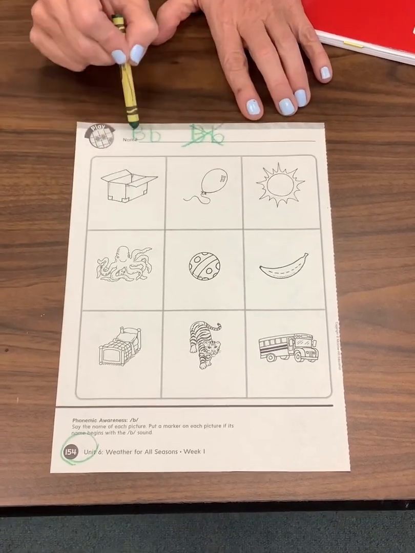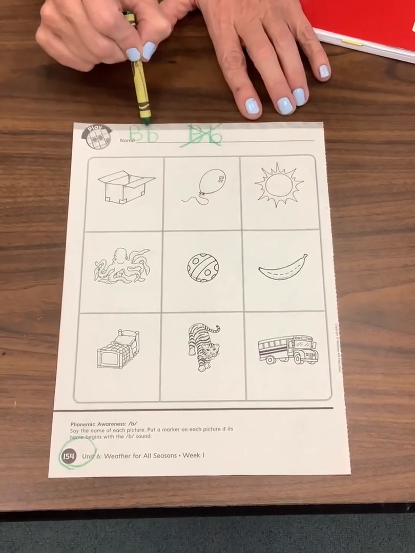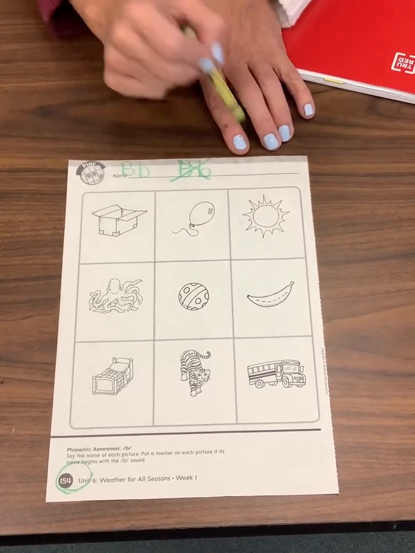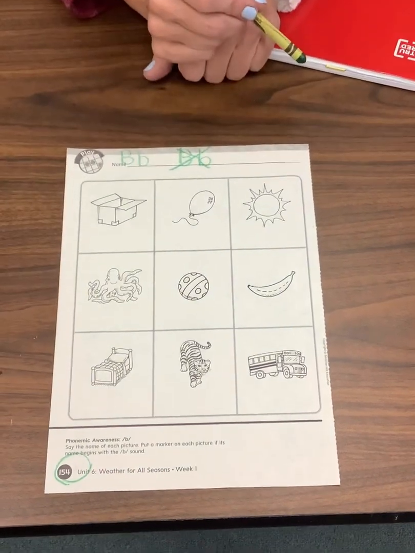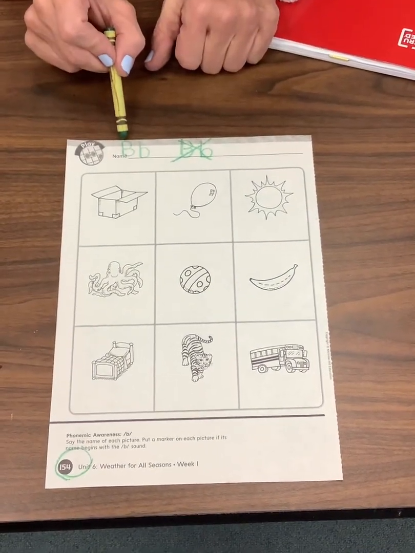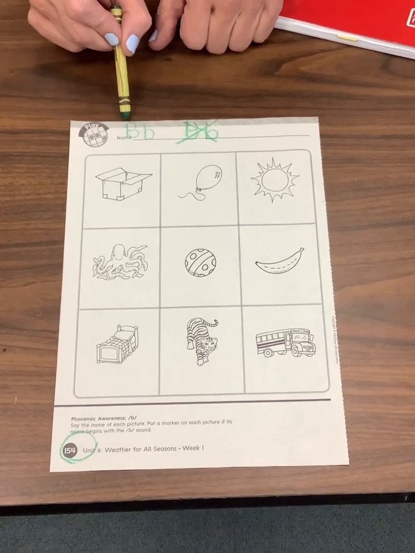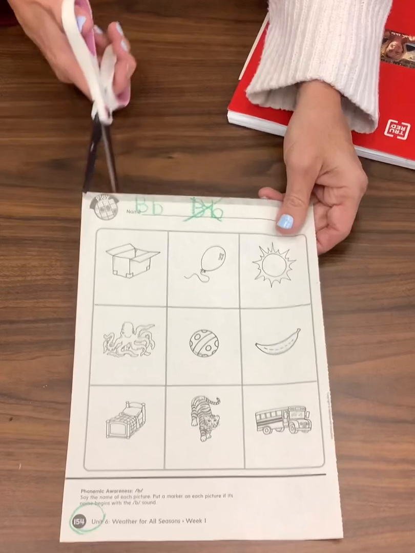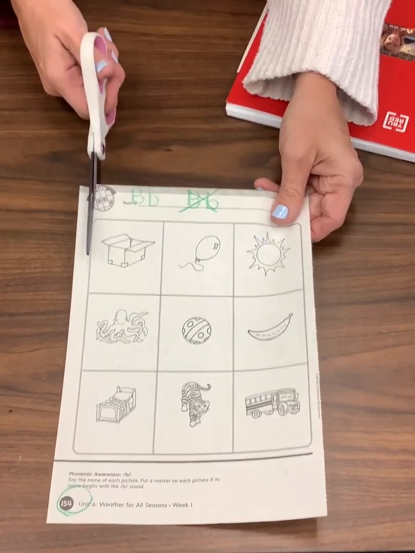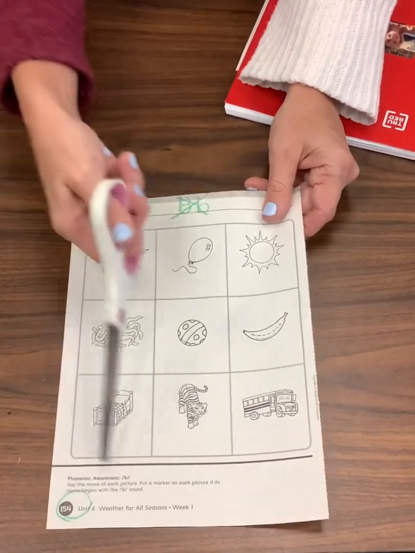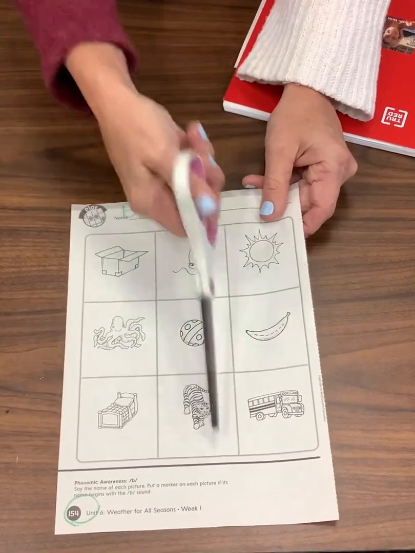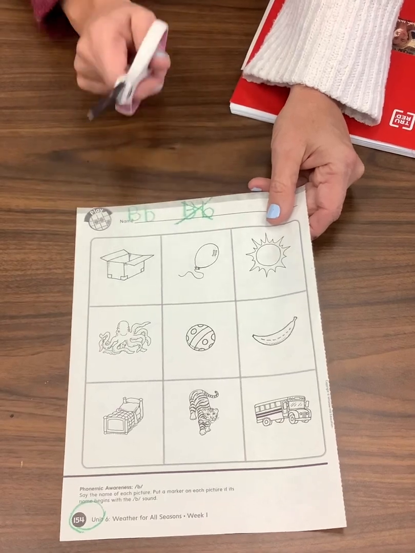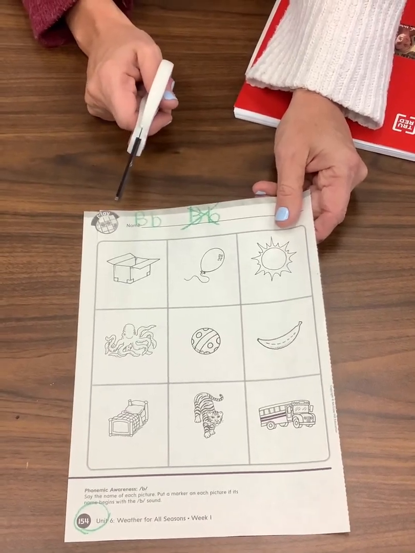So you're going to label it with uppercase B and lowercase b, or you're going to cross off the picture if it doesn't start with B. So after you have them all labeled nice and neatly, Miss O showed you how to write the B correctly. Make sure you write nice and neatly. Then it's going to be time for cutting. Remember, when you cut, we want you to do it the easy way, which is the fast way, all the way around the edge, and then cut the squares apart. When you're finished, you can pause the video, come back, and we'll be ready for the next step.